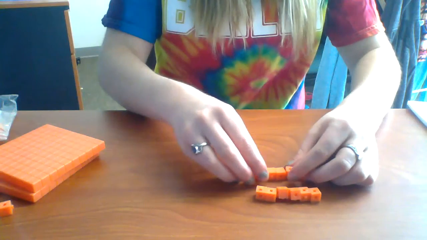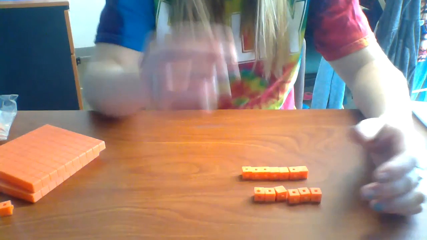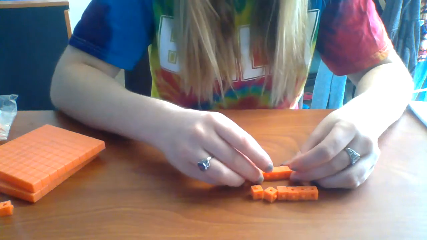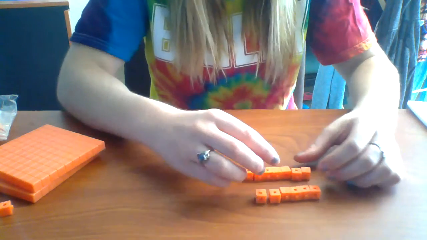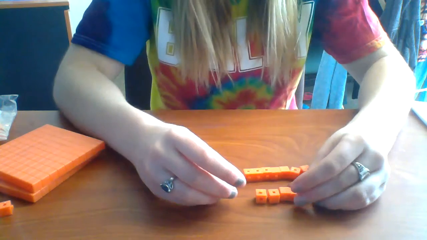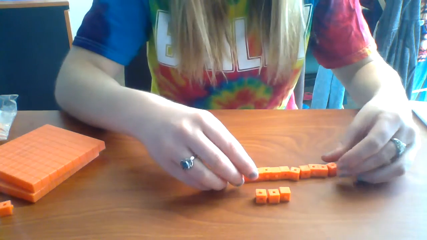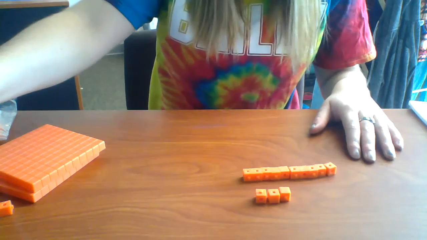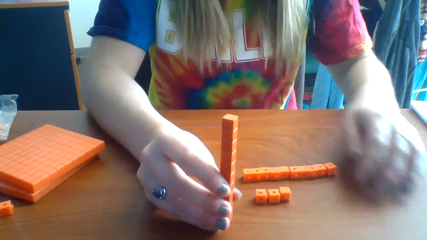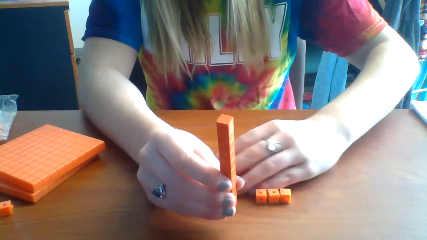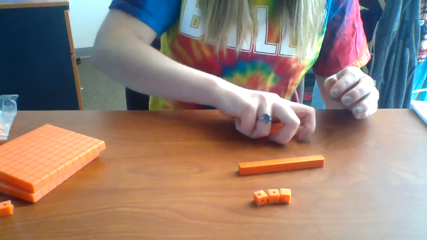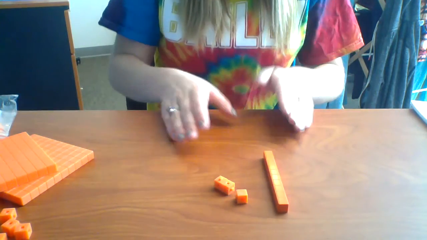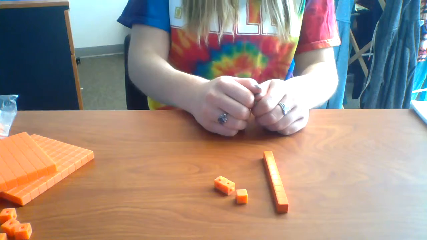And a way to do this is you can group them together in tens. And it's probably one of the easiest ways to do that as well. So I would group this together. So here's 7 here, and here's 6. And when I put these together, I can trade it for a long. So when I trade it for a long, I can take away all my units, and I will have 1 long left over. And then I have my 3 units left over as well. So therefore, 7 plus 6 is 13.